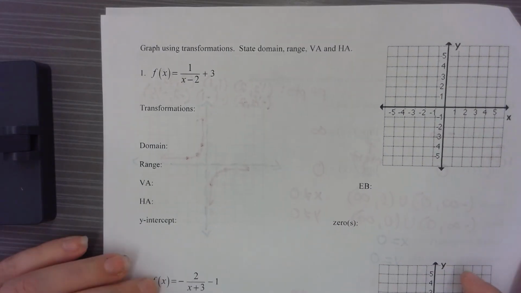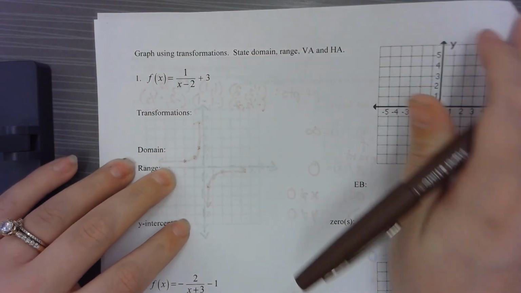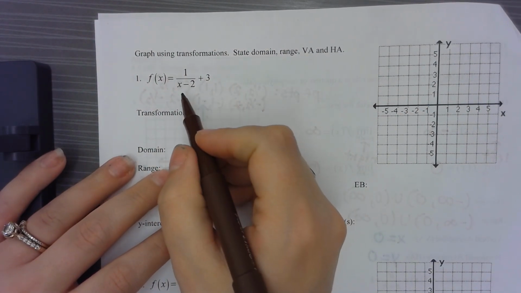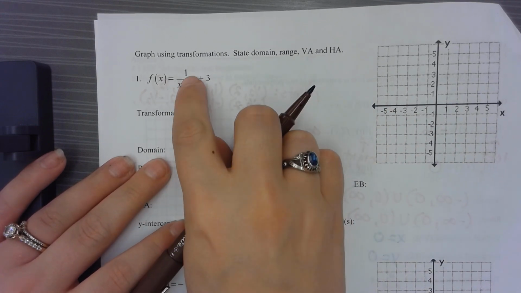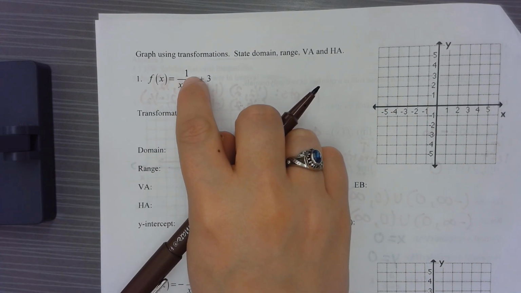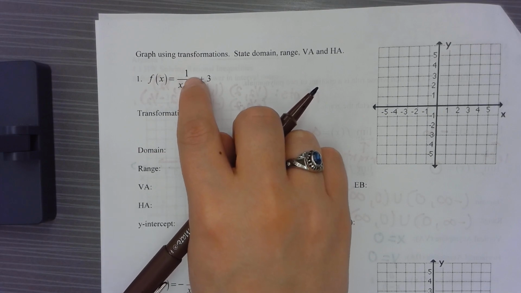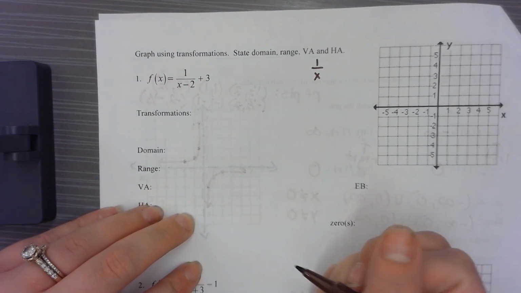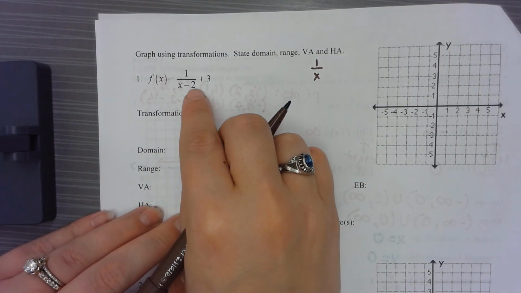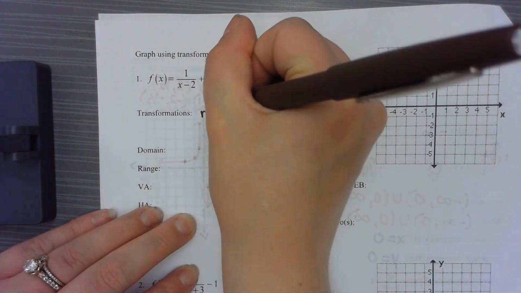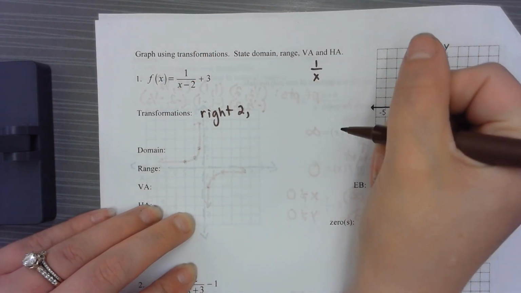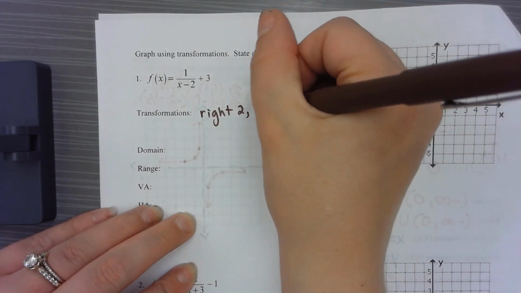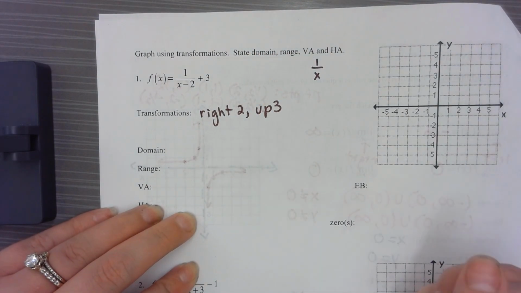So let's graph some. The first thing we want to do is state the transformations. So here we have 1 over x minus 2 plus 3. That 1 means that we don't have a vertical stretch or shrink, and it's also not negative, so there are no reflections happening. Again, these are the transformations on the graph of 1 over x. The transformation on the bottom is going to be the opposite of what we think, so we're actually moving right 2. And on the outside is the same as what we think, we're moving up 3.